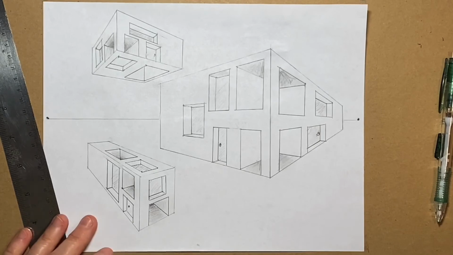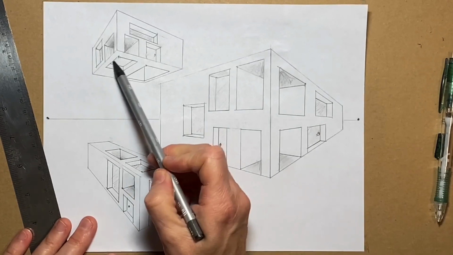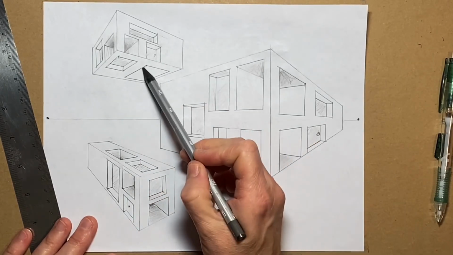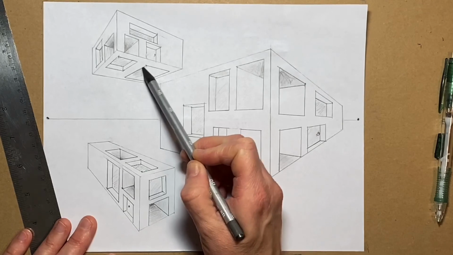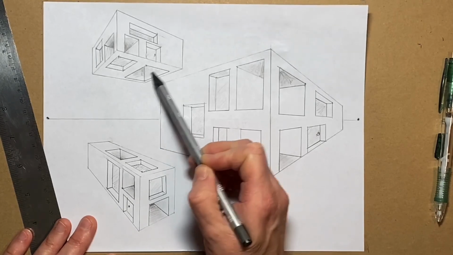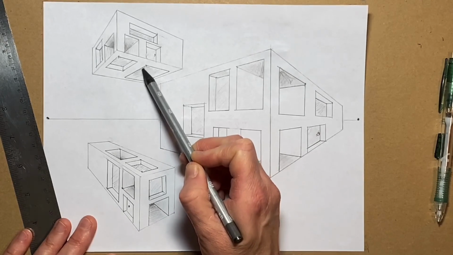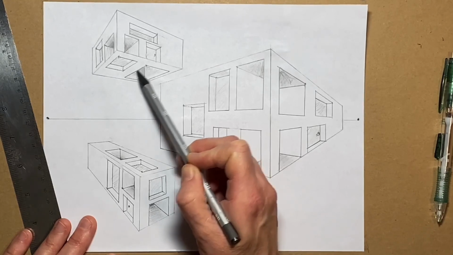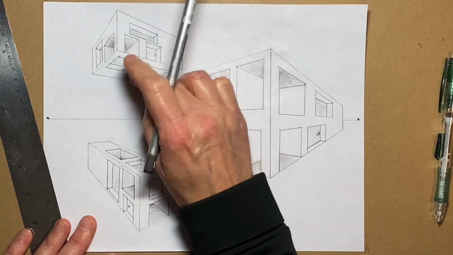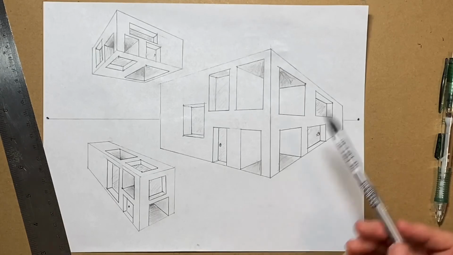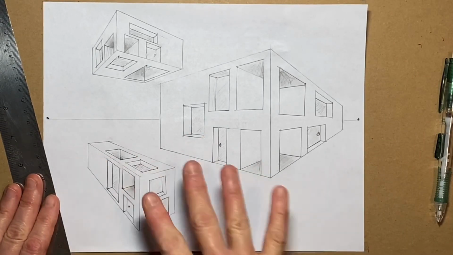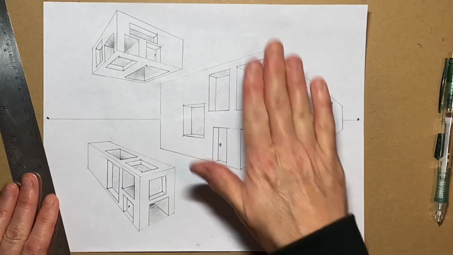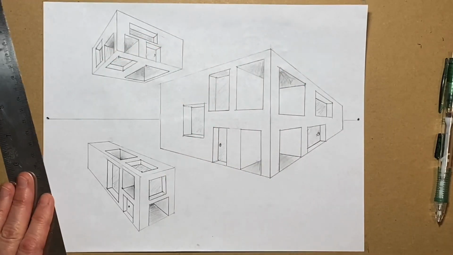So I'm seeing a side and a side of the bottom, just like that. Make one side darker, make it stand out a little bit more. Okay, so that is how we add openings to boxes that are below, on, and above the horizon line.